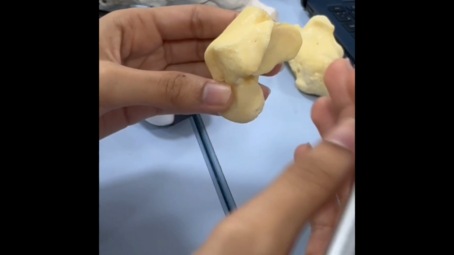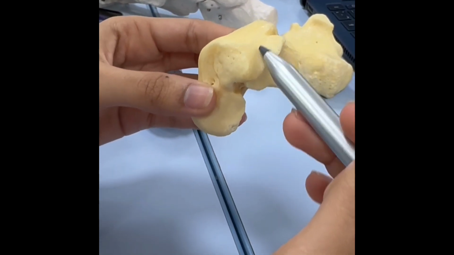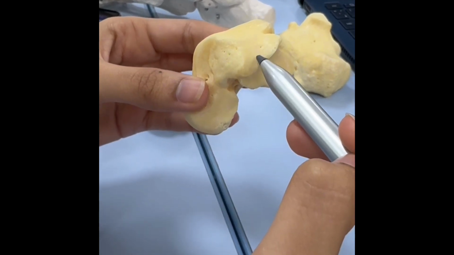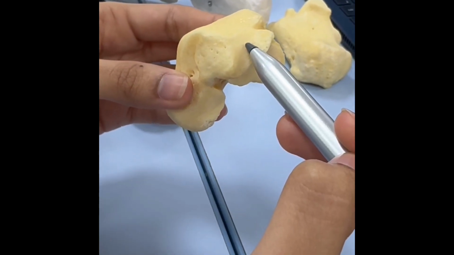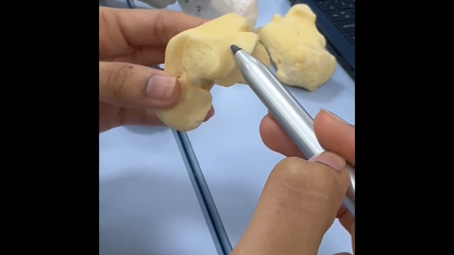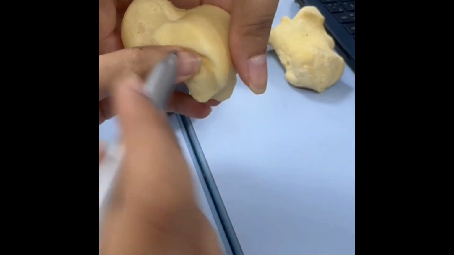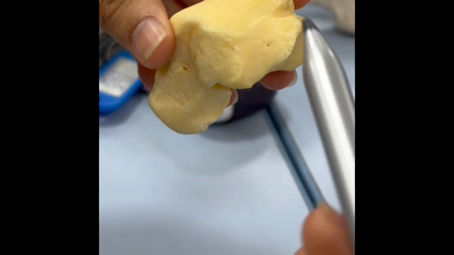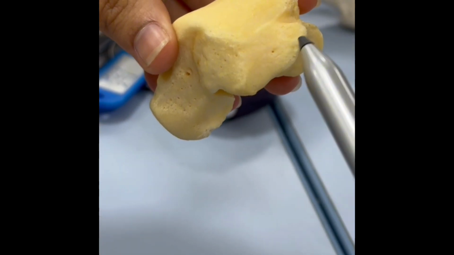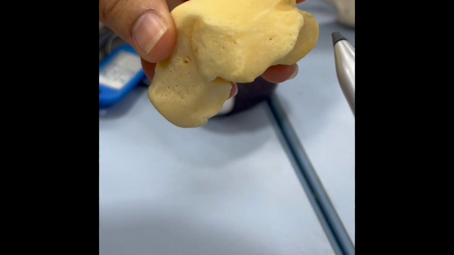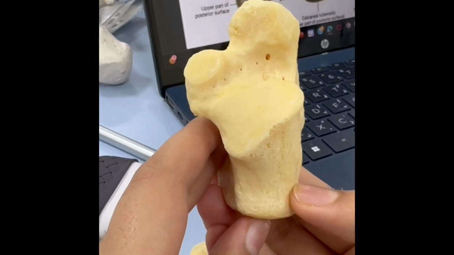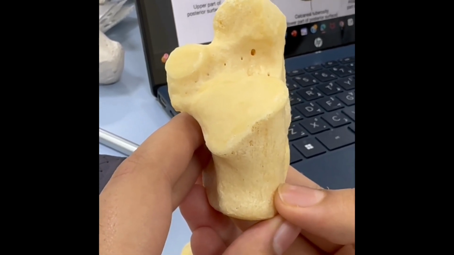Now if we go more posteriorly, we have the lateral tubercle, the medial tubercle, and in between there's a groove for the flexor hallucis longus. That's it. And here is the articular surface for navicular on the head. Okay, the medial tubercle and the lateral tubercle together make the posterior process of the talus.